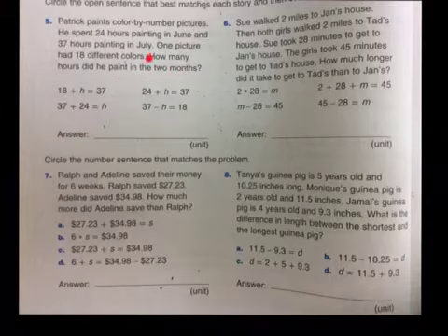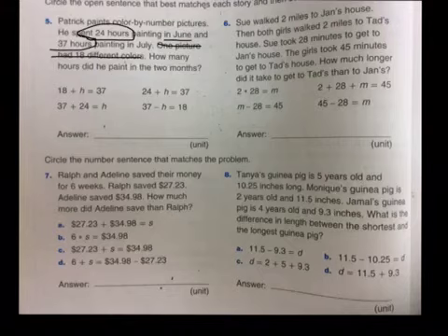Now the question will tell us what information is relevant, because they only want to know how many hours he spent painting in the 2 months. So the number of hours is what's important. One picture had 18 different colors is completely irrelevant. So I am going to cross that out because that is not a fact that we need. We just want to know that he painted for 24 hours in June and 37 hours in July.